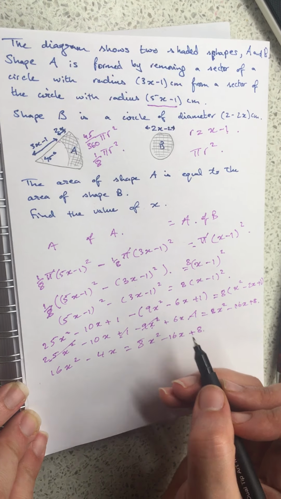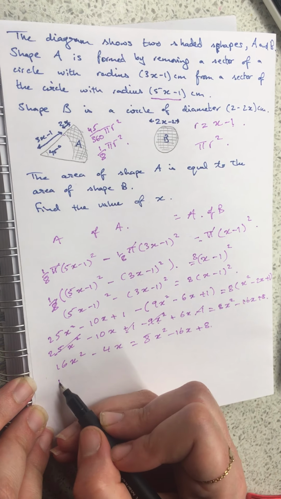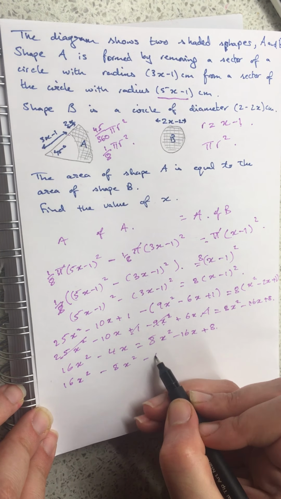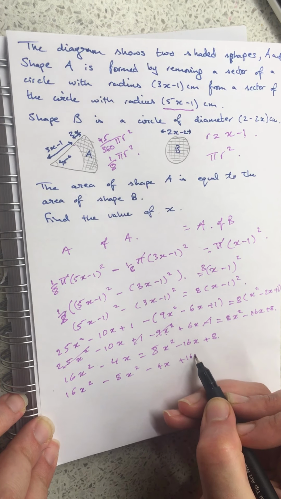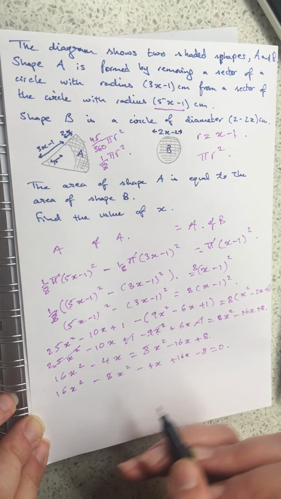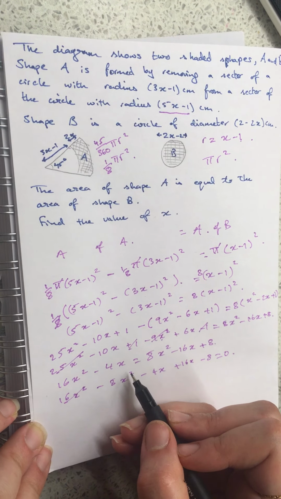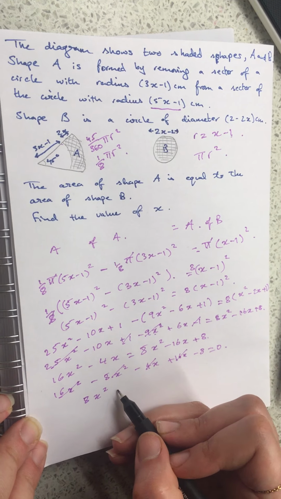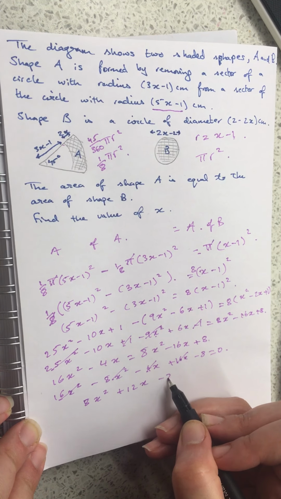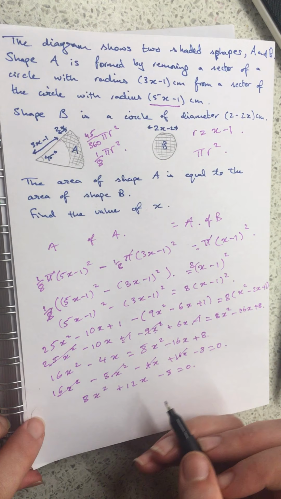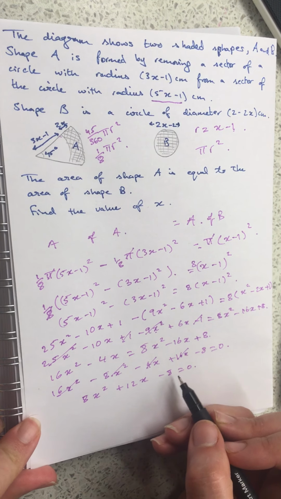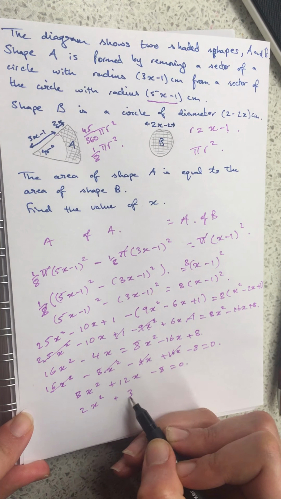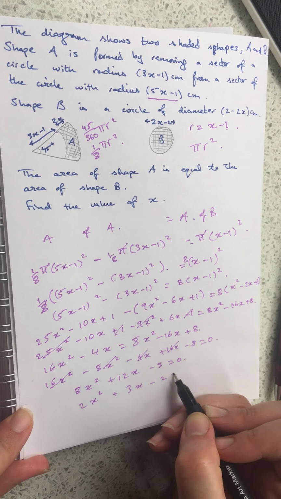Now that I have a quadratic, I bring everything to one side, make it equal to 0. 16x squared minus 8x squared minus 4x plus 16x minus 8 is equal to 0. I tidy up. So 16 take away 8, 8x squared. A negative 4 plus 16, 12x. Minus 8 is 0. And from here I can divide everything by 4. That will give me 2x squared plus 3x minus 2 is 0.